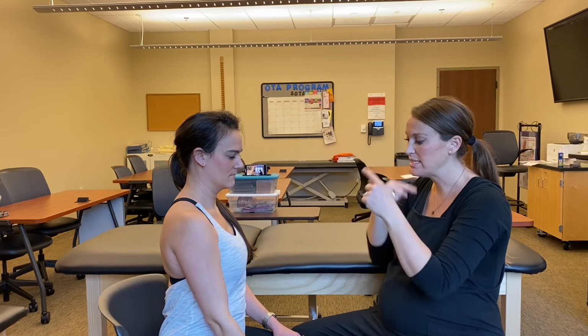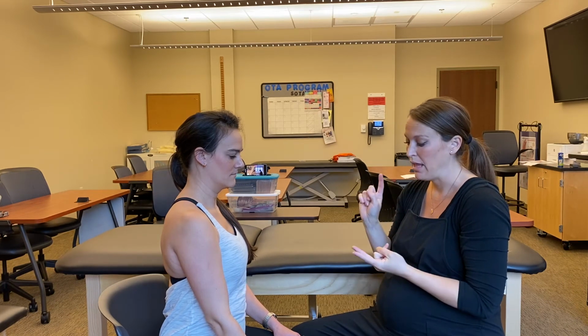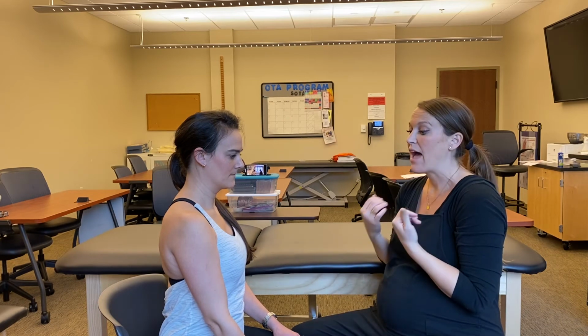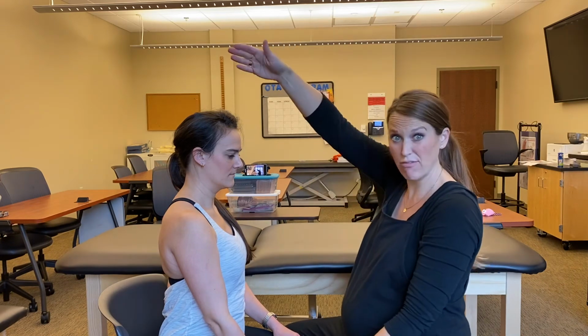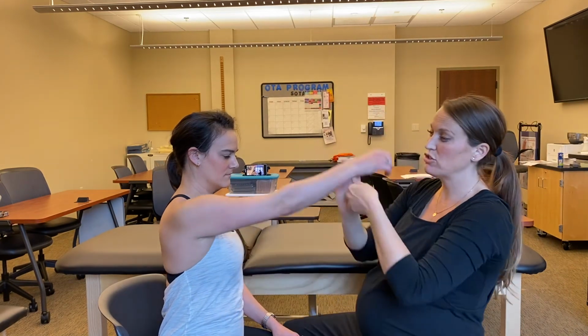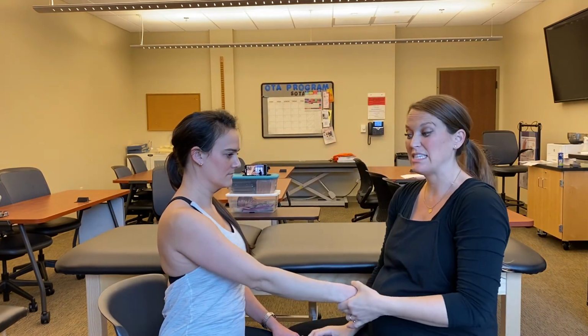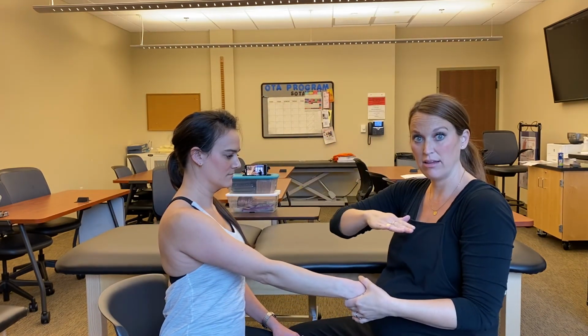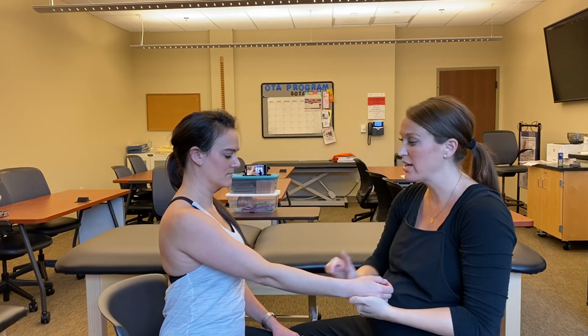So that's how you need to think about every movement. Look at active range of motion. If active range of motion is full or greater than half, then you can test their muscle strength. If active range of motion is less than half of what they should have, okay, so full range of motion is 0 to 180. If their active range of motion is less than half, so less than 90, then you're gonna look at passive range of motion. Okay, so that's your next step.